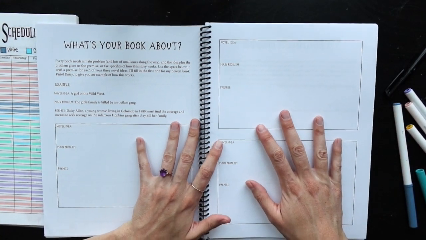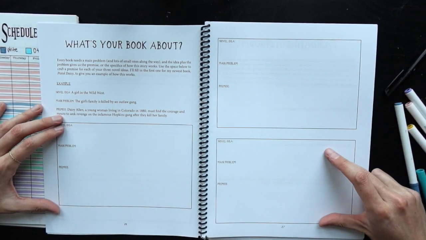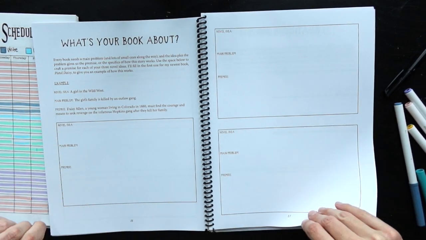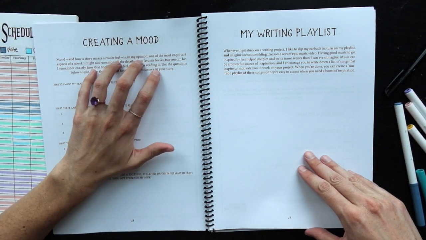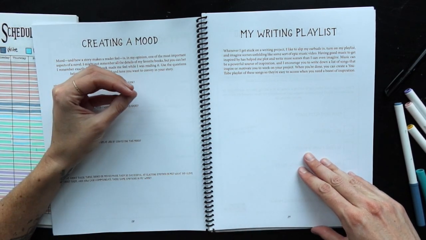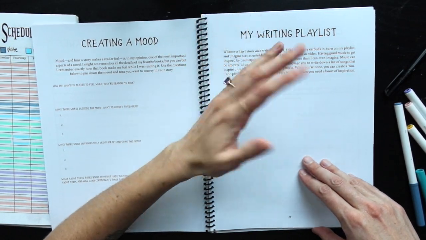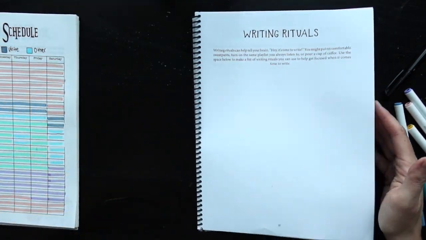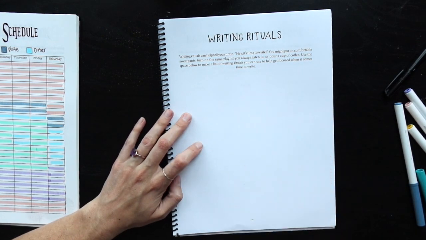From here I have to pick a story. So after I fill out the premise for every single book, I will select a book that I'm going to work on for NaNoWriMo, and then start creating a mood, crafting the tone, the feel that I want to convey in the story, build the playlist, because of course you have to know what you're writing if you're going to build a playlist around it, and just start going from there. So writing rituals is probably where we are going to pick up next time.